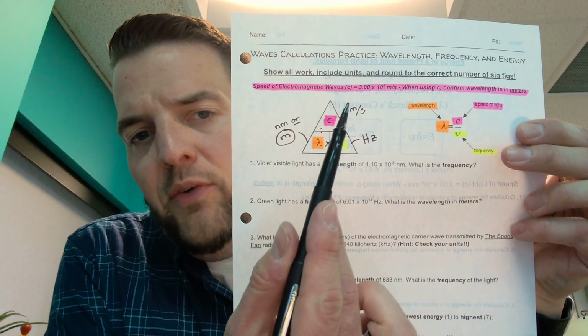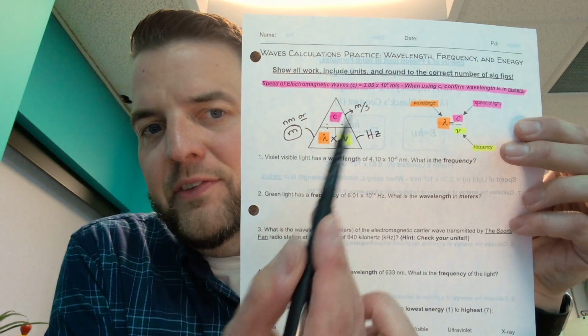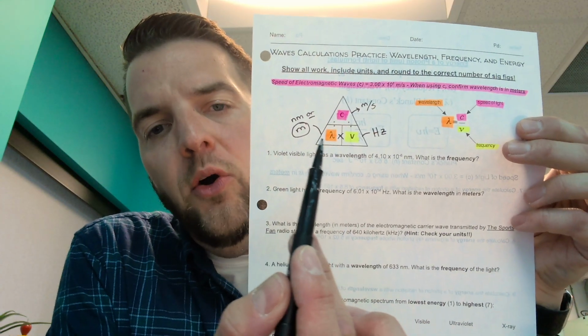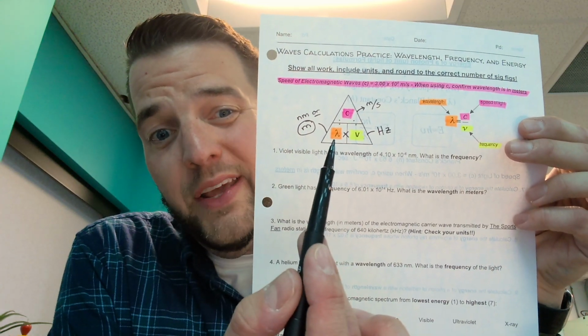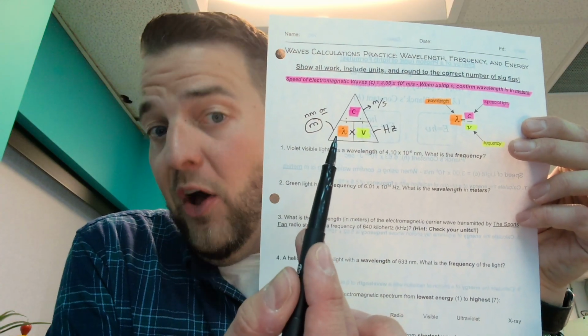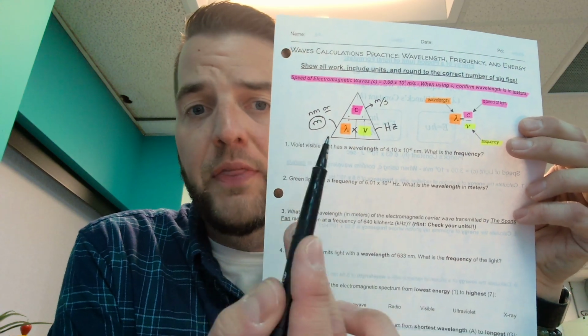But if you are running a calculation with the speed of light in meters per second, then they need to be in the same unit so that they'll be able to cancel out. That's what unit conversions are about. So if you are running a wavelength, it needs to be in meters to plug it in. If you are solving for wavelength, then it's going to automatically come out in meters. So you don't have to worry about that.